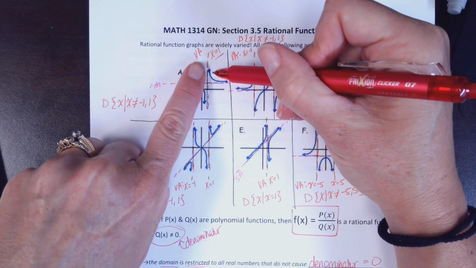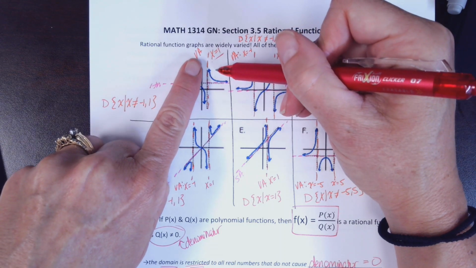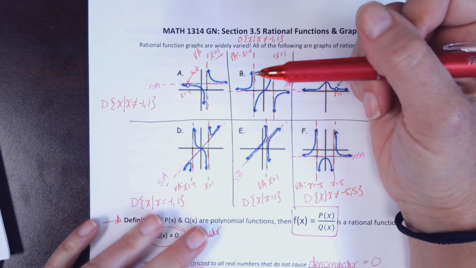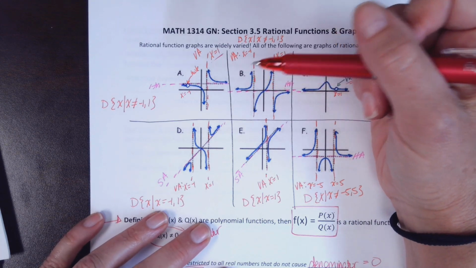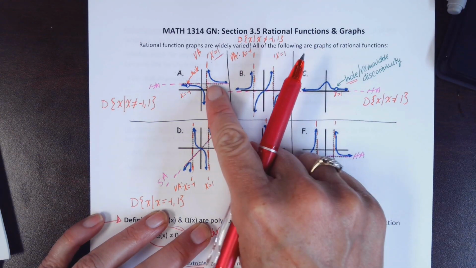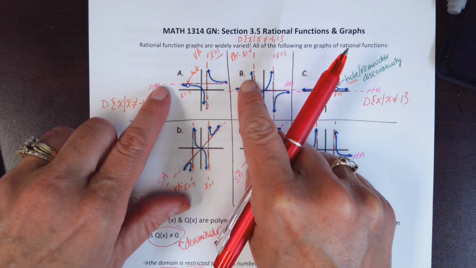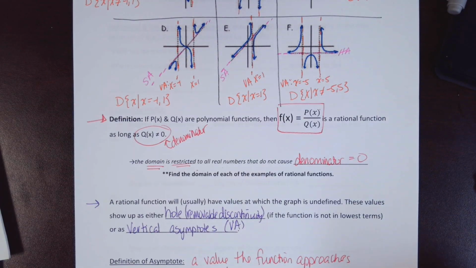It doesn't get vertical, it's getting closer and closer. That gap between my graph and my asymptote is getting smaller and smaller as I approach infinity. It's getting infinitesimally small. Same is true here as I approach my horizontal asymptote moving out to the end of the graph. It gets closer and closer and closer. It does not completely level off.